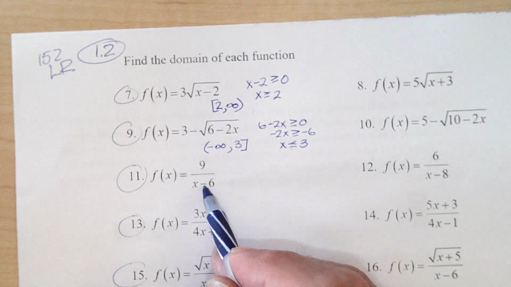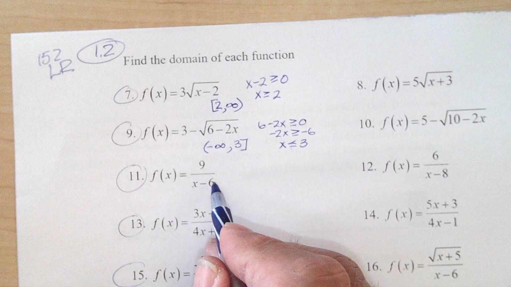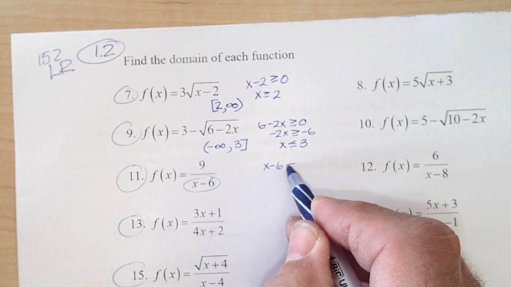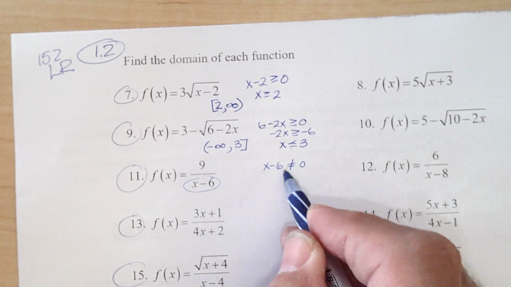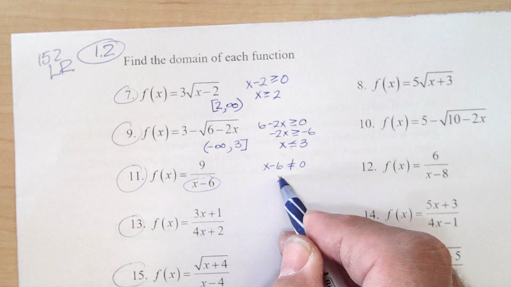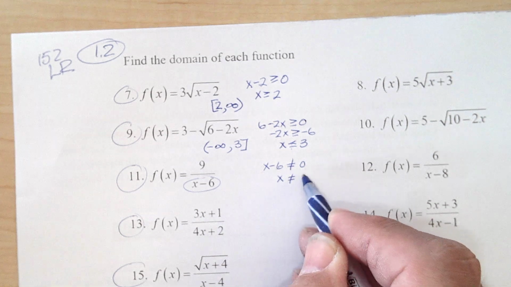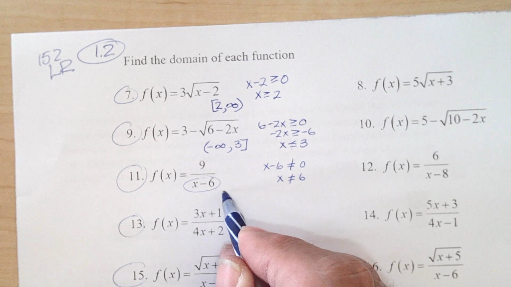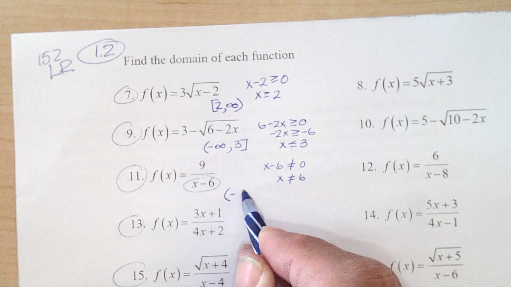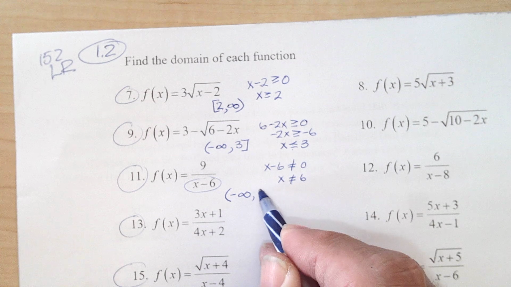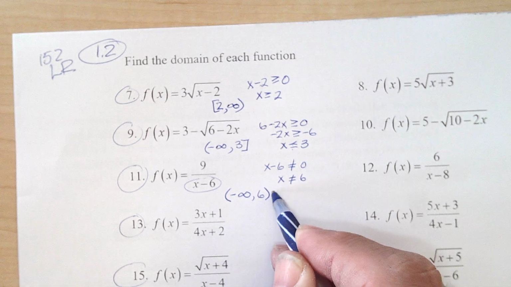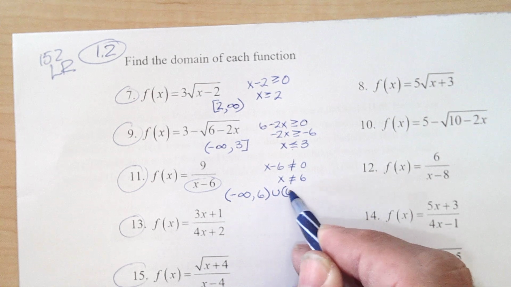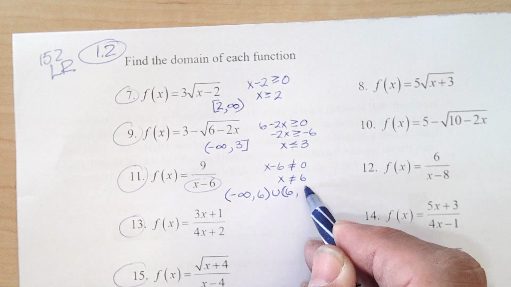Here we have division, and you can never divide by 0. So this denominator cannot equal 0. So if you add 6 to both sides, you get x cannot equal 6. So in interval notation, we can use all the numbers from negative infinity all the way up to 6, but not 6, union, starting just past 6, not 6, but just over 6 up to infinity.